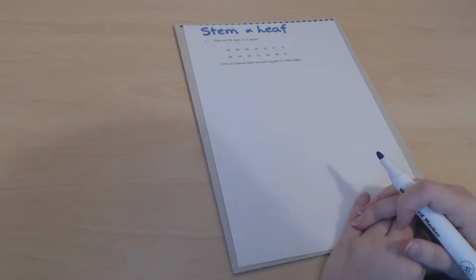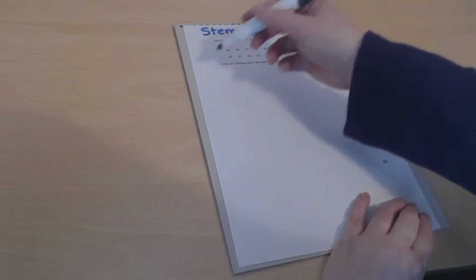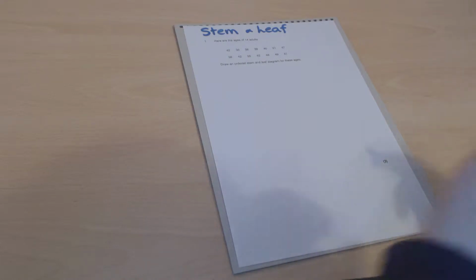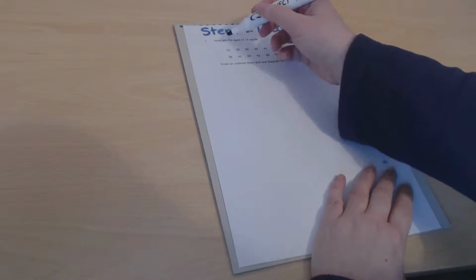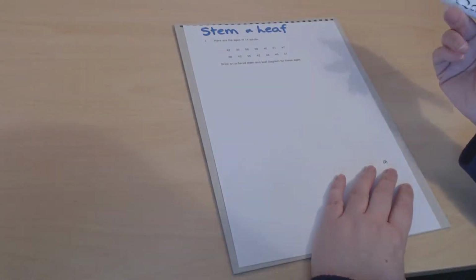I'll explain why. Here we have the ages of 14 adults, and we're going to put those into this chart. The first thing we need to decide on is our key. We're going to split off the first part of the number, the tens part, from the units part.